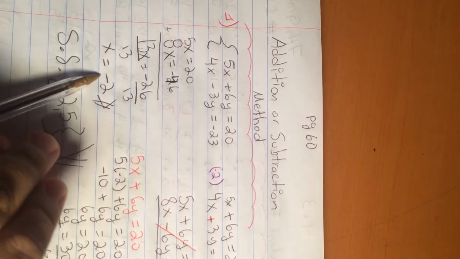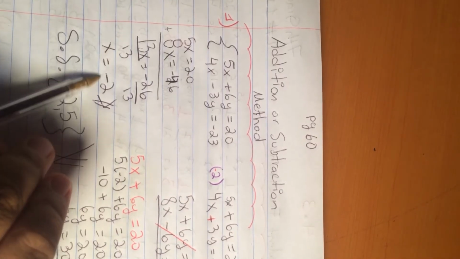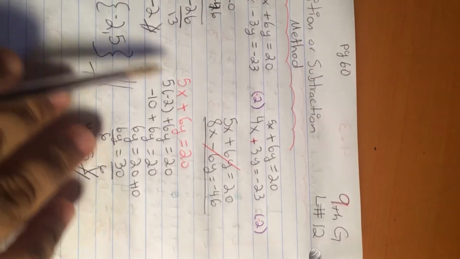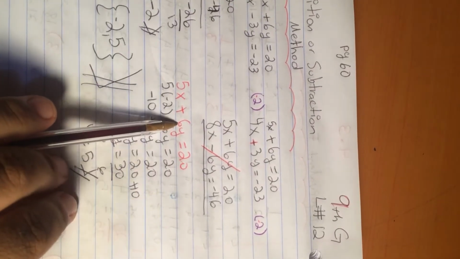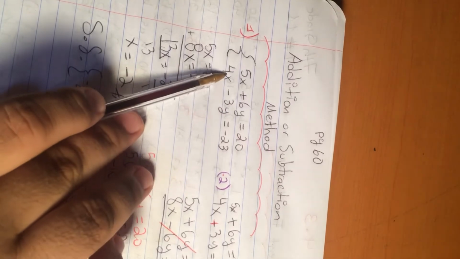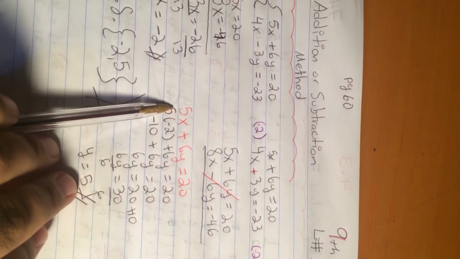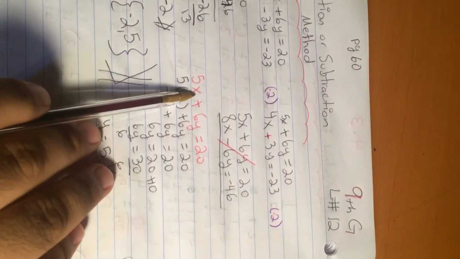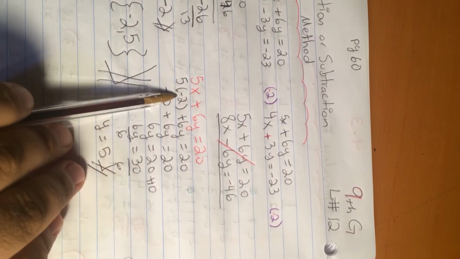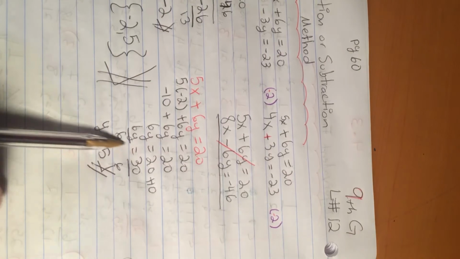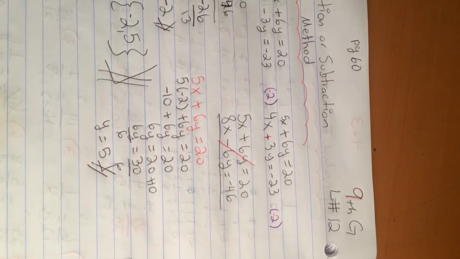Okay, and once we have the value of one of the variables, we substitute that variable into one of the original equations. I could have used the other one. Okay, no problem. The answer is going to be the same. But I take the one that I looked at, it's going to be easiest, and I take this one. Then I just substitute the value of x, and I'm going to find the value of y.